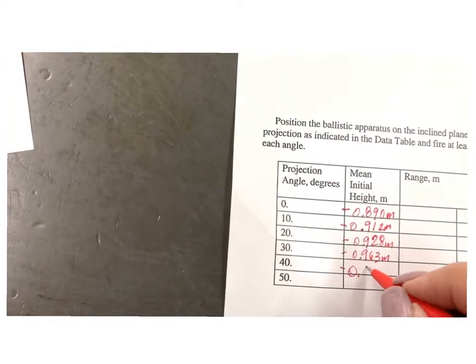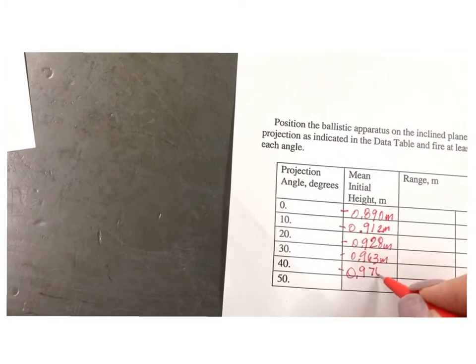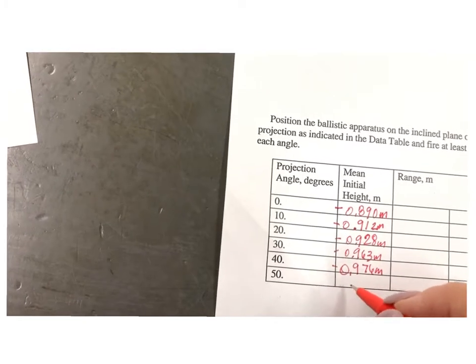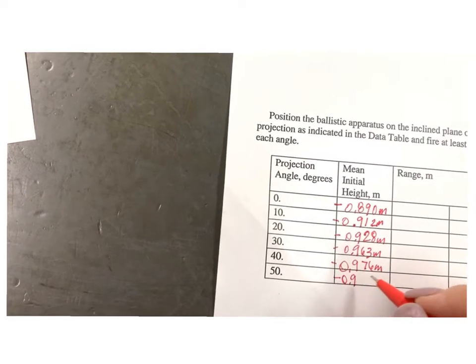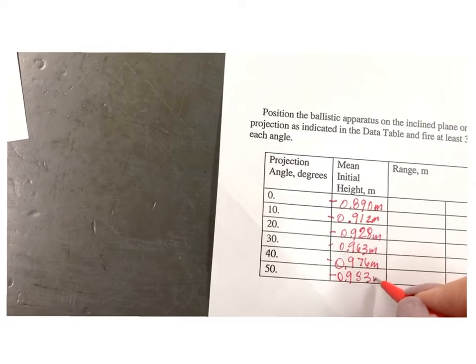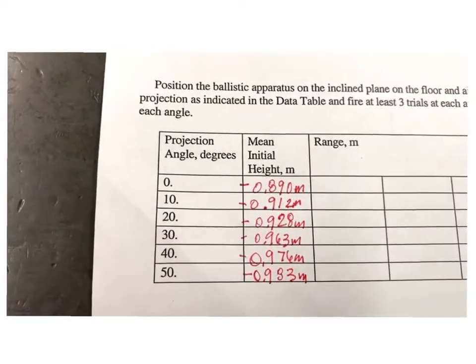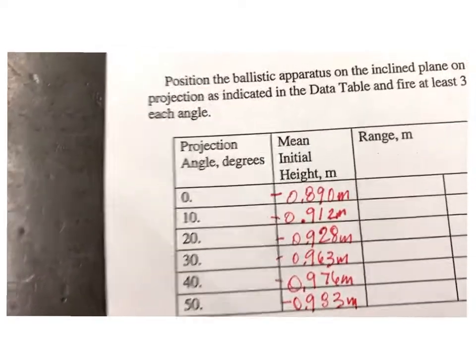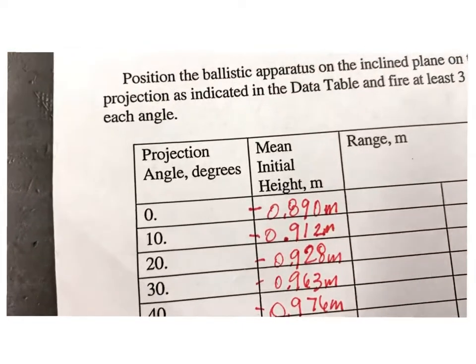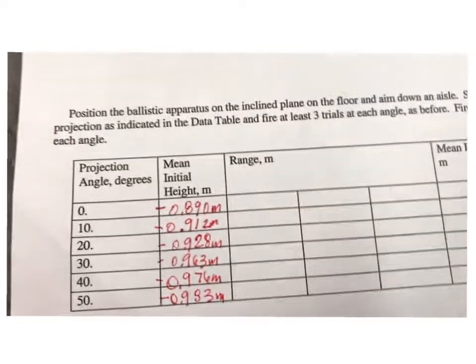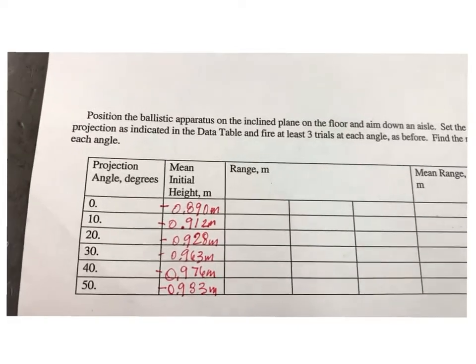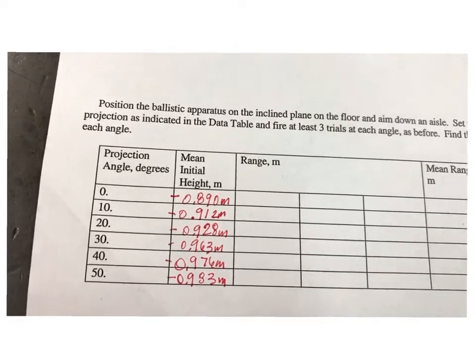And negative 0.976 meters. And last, negative 0.983 meters. So there are all the heights for the different angles. Now, the range: how far did the ball actually travel out? What was its X direction?